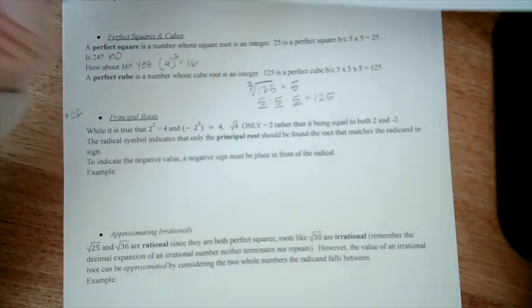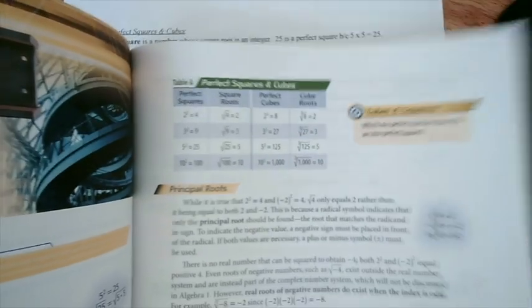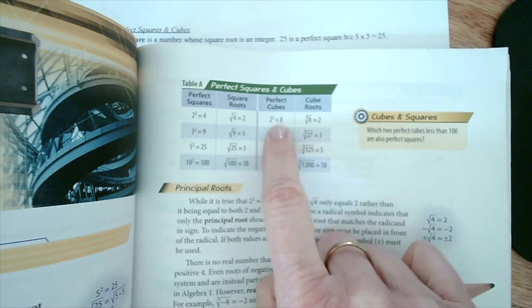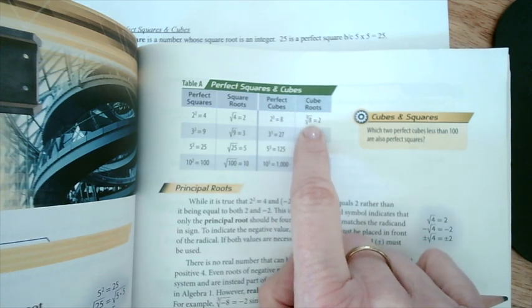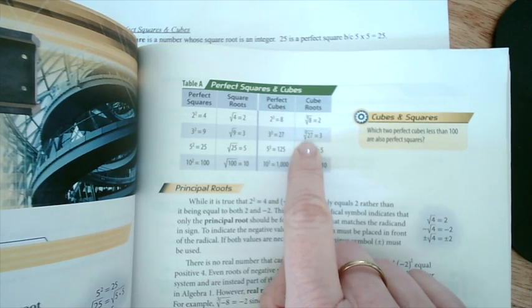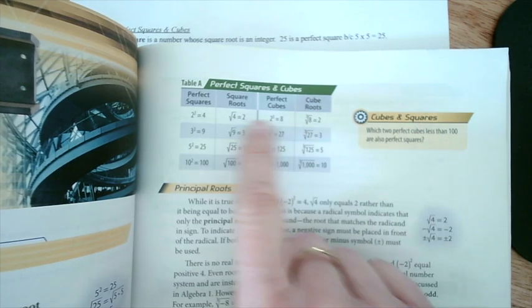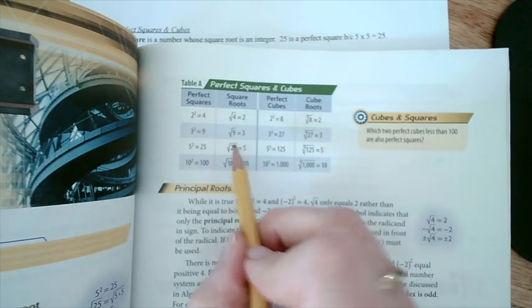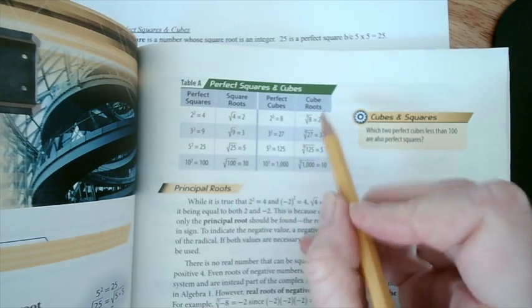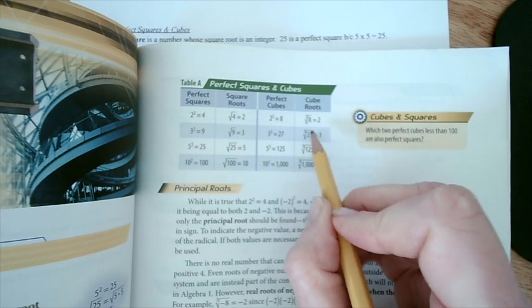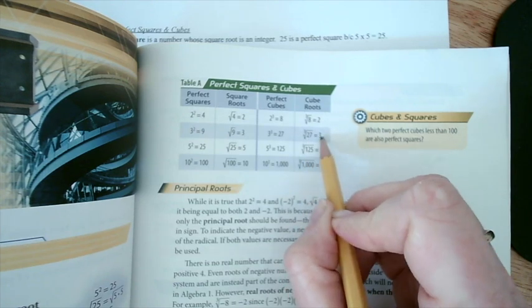One thing I want to point out with the principal roots, if you look in your book, you'll see this section here for perfect squares and perfect cubes. So 2 cubed is 8, so the cube root looks like this. 3 cubed is 27, so it would be written like this. Just like these are the square root of 4, remember I said there was that invisible 2 there. So this is what number multiplied by itself 3 times will give you 8. What number multiplied by itself 3 times will give you 27, and it's 3.